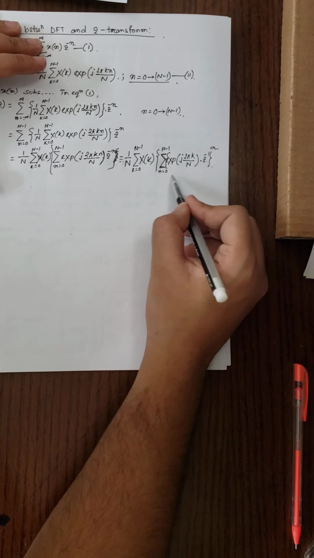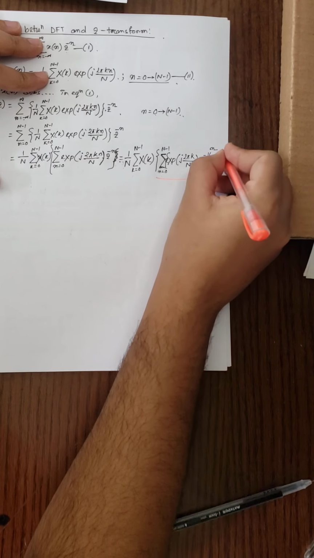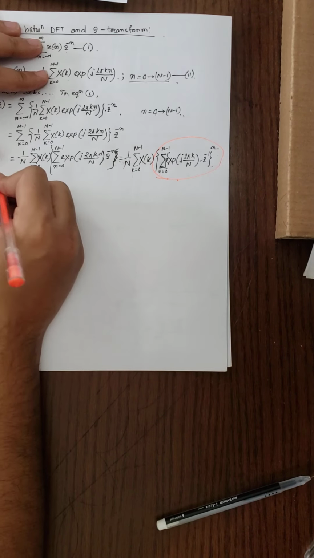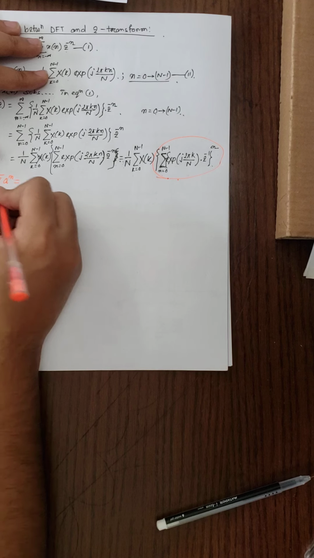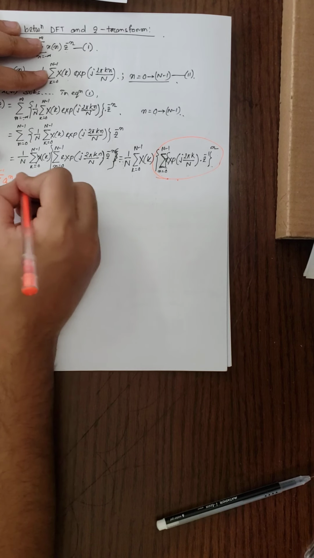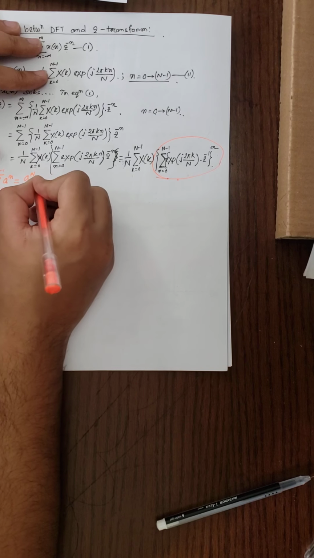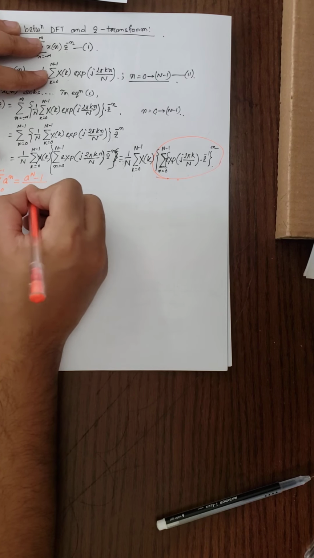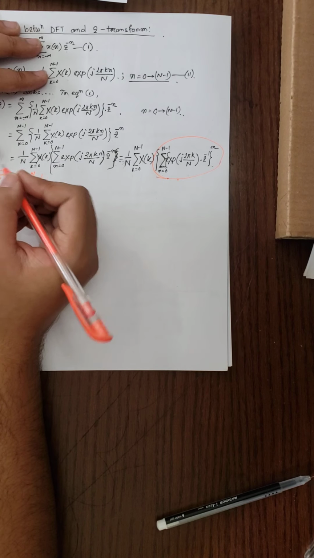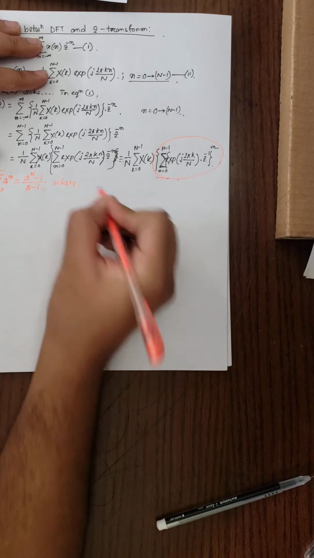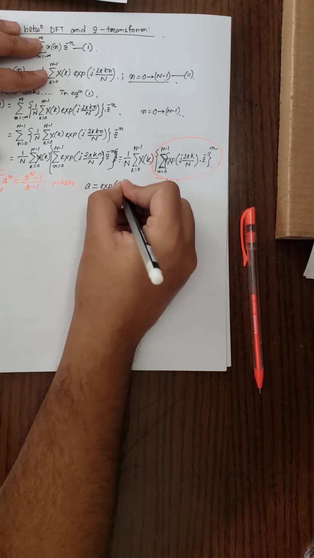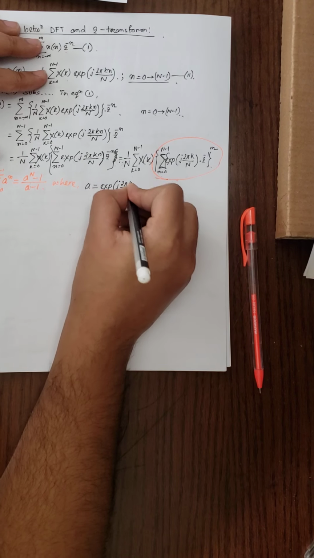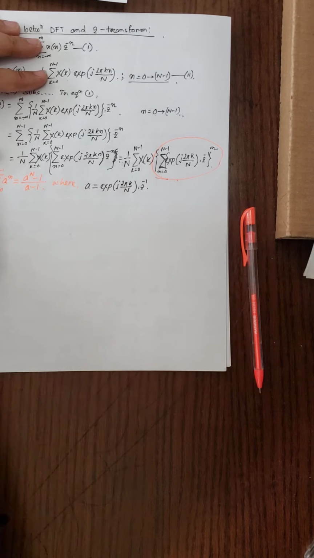So, once again, this marked expression over here, let me mark it, is nothing but in the form of summation a to the power n, and n goes from 0 to N minus 1, which gives us the geometric progression formula, a to the power N minus 1 over a minus 1, where in our case a is equal to e to the power j twice pi k over N times z inverse.